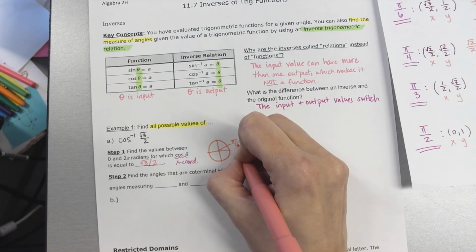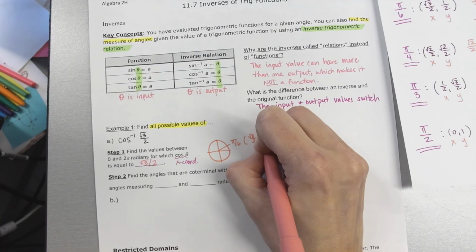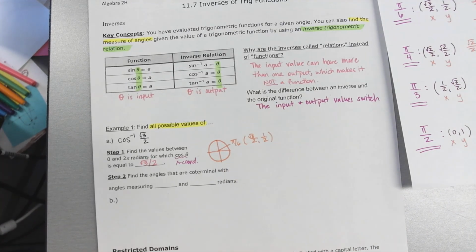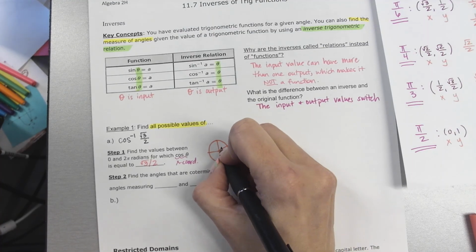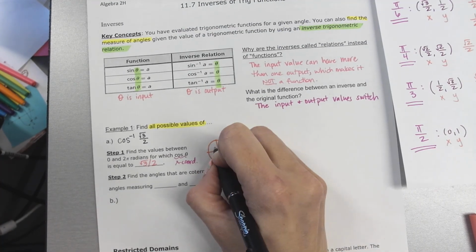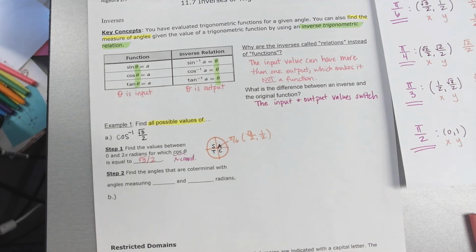So at pi/6, and I'm just writing down this point so visually you can look and see why this is the correct one. And then the other one you can find with All Students Take Classes. Everything is positive in quadrant 1, sine is positive in quadrant 2, tangent in quadrant 3, cosine in quadrant 4.